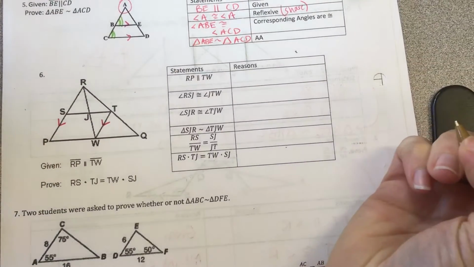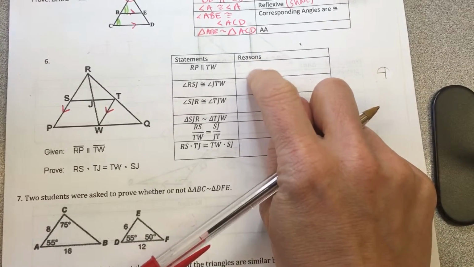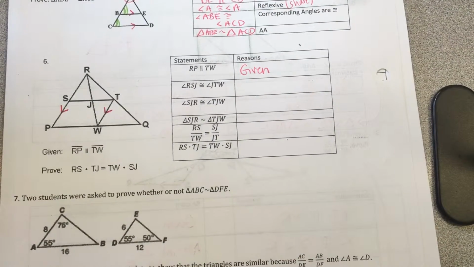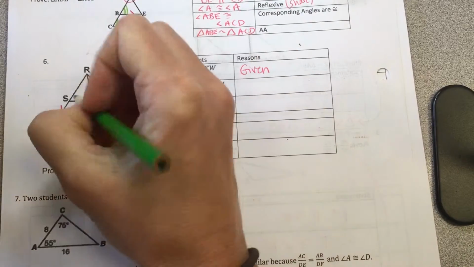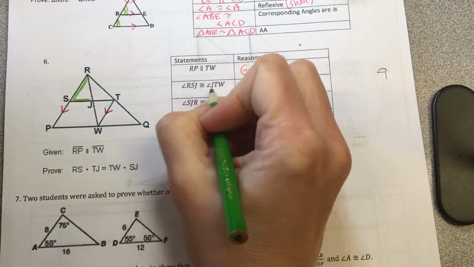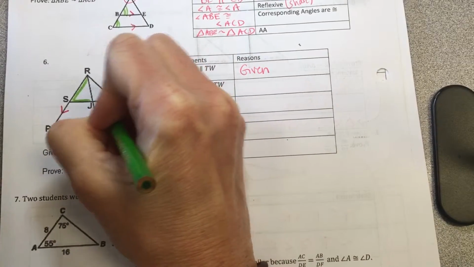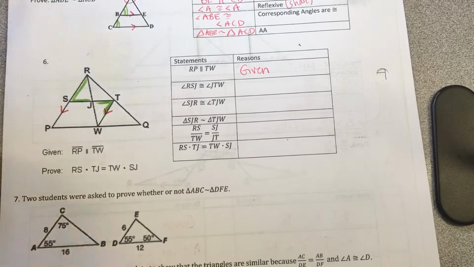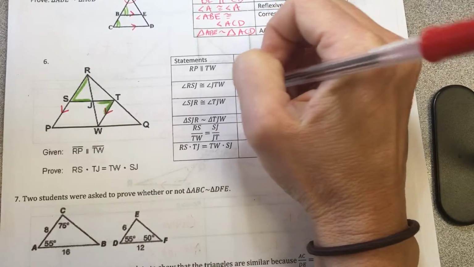All right. What would be the reason for this one? Given. Okay. All right. RSJ is this one. And JTW is that one. Alternate interior. Okay.